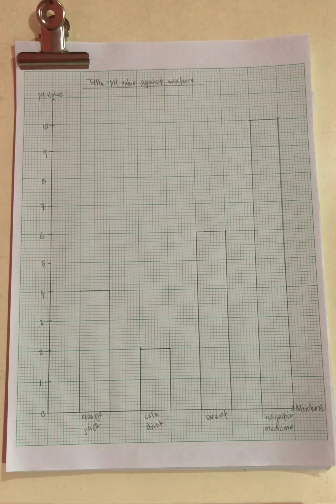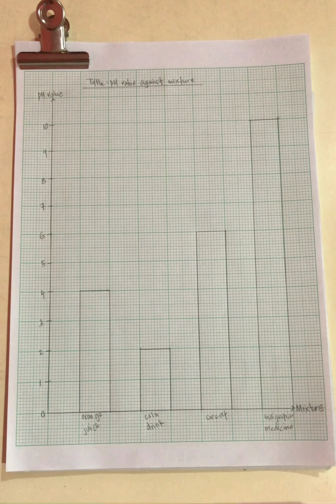So yeah, we are done with drawing a bar graph.